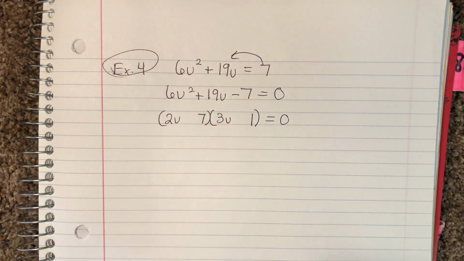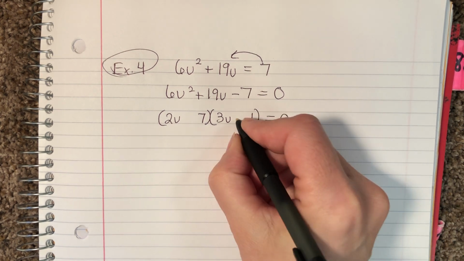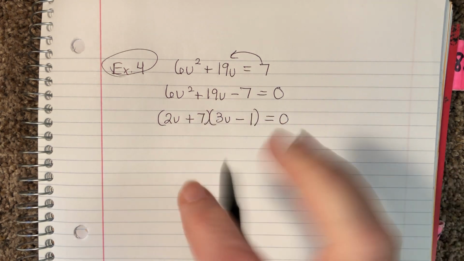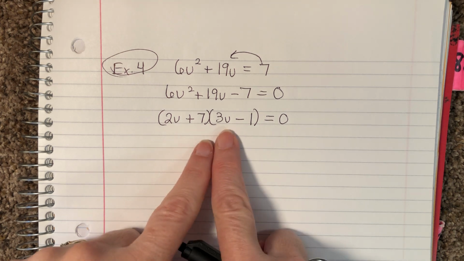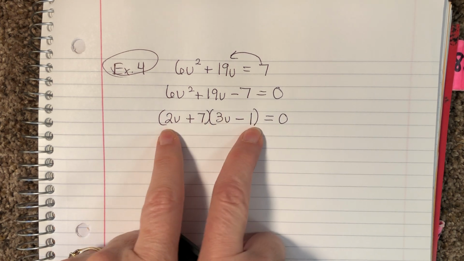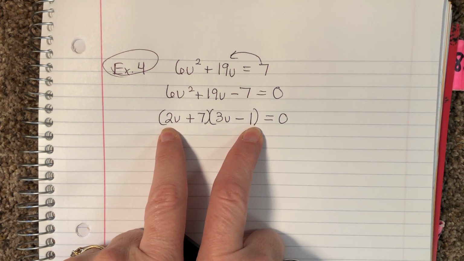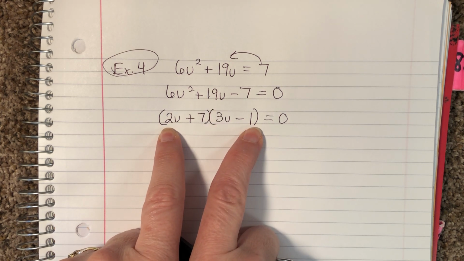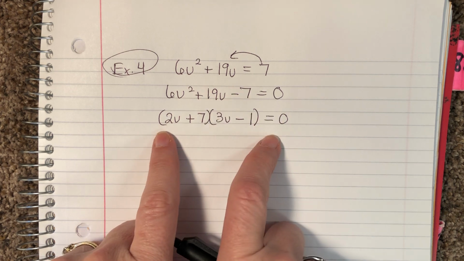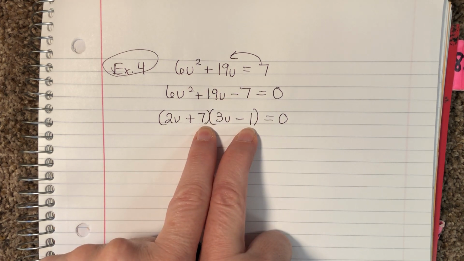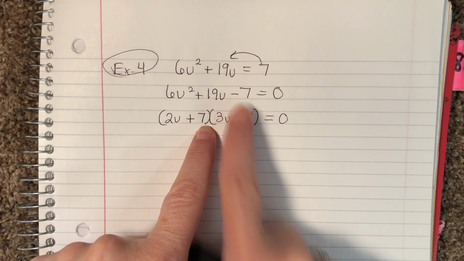Okay, so let's see what I need, positive 6u squared, first term. Now, I get 21u and a negative 2u. That will make a positive 19u. That's the inner and the outer. Inner and outer have to add to the middle. The last is negative 7.